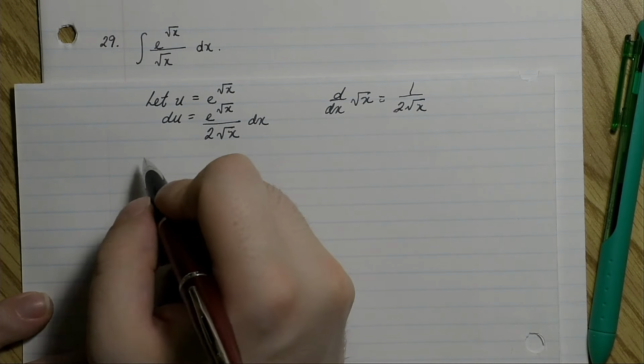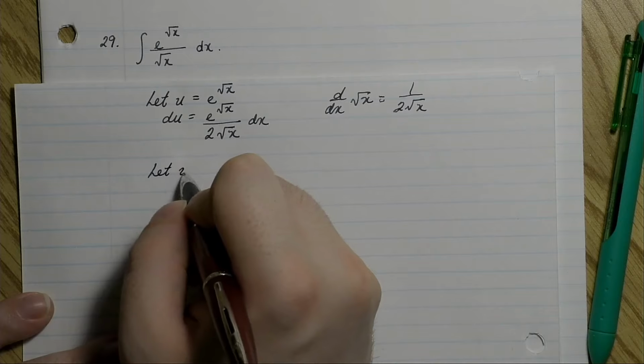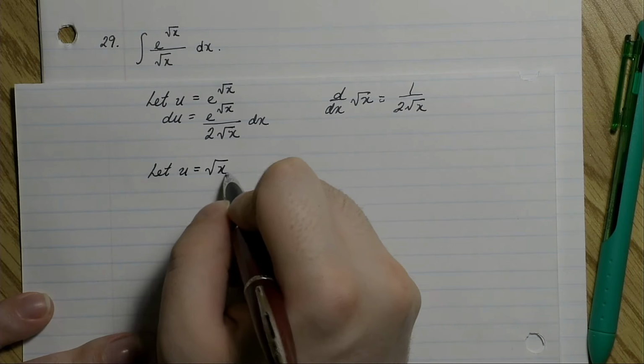And I don't quite like that. Let's try a different one.